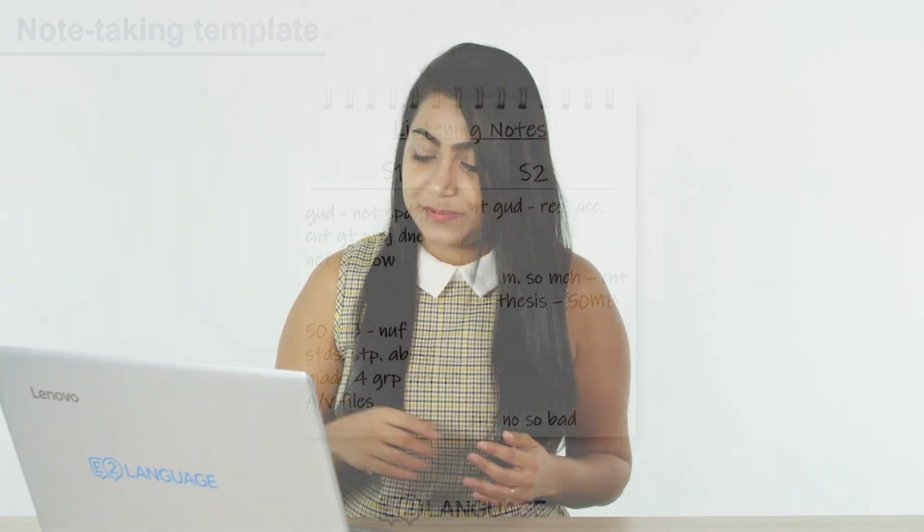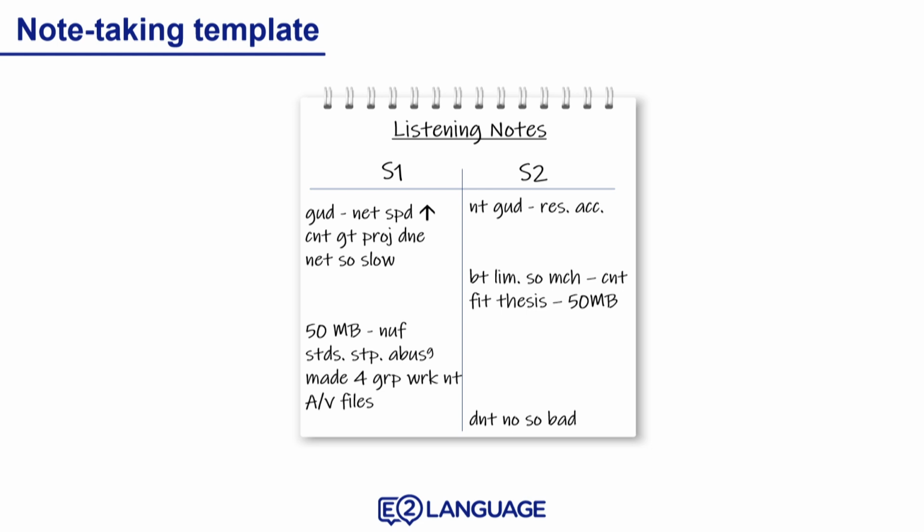Okay, so now we know that we need to focus on the woman's opinion, which is kind of easy, right? Because she did talk more and she did sort of elaborate on why she thinks it's a good thing. So let's look at our notes again and see how we can use them to make a sample answer. Your listening notes will pretty much guide your response.